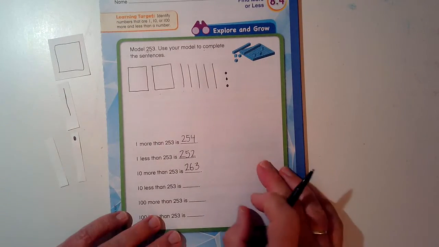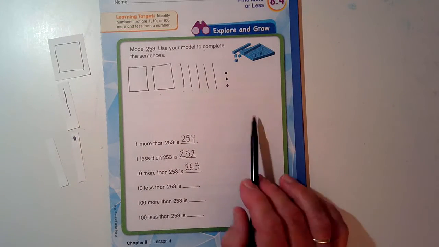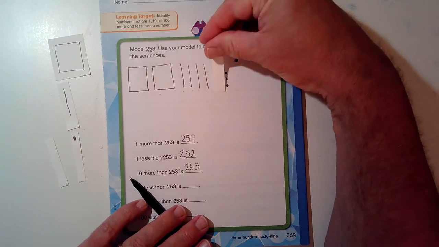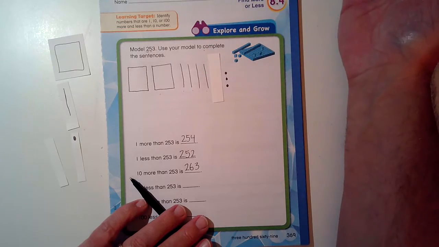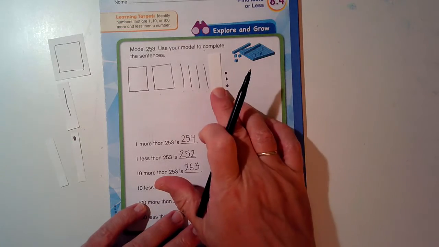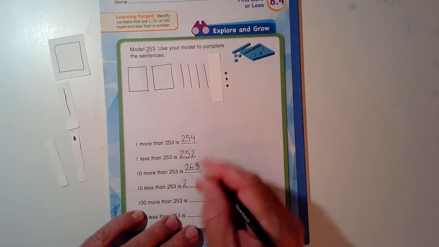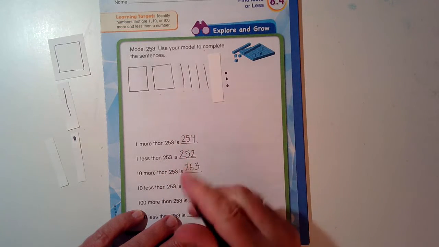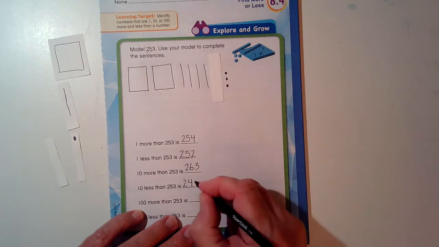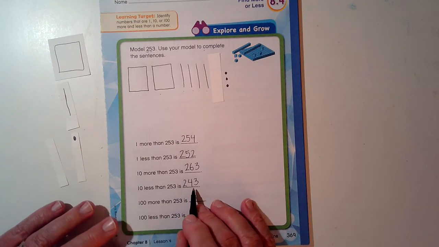Okay, let's take that aside. 10 less than 253, let's do that. I'm not taking away a 1 anymore. Now I'm taking away a 10, and I just cover that up. I take that away. Can't do that on the paper, but I cover it up. So 10 less. I have 2 in the hundreds place. I have 4 now because I took 1 away, right? 10 less. And my ones stayed the same. So 10 less than 253 is 243.